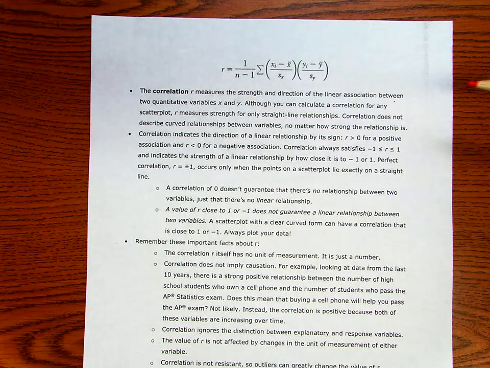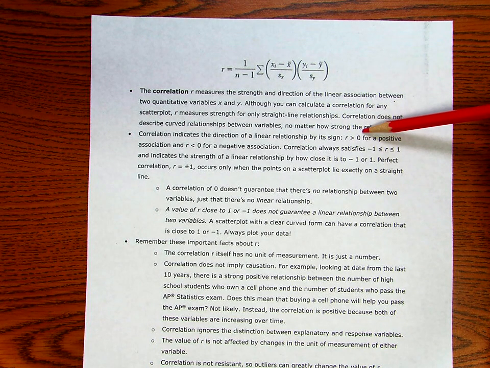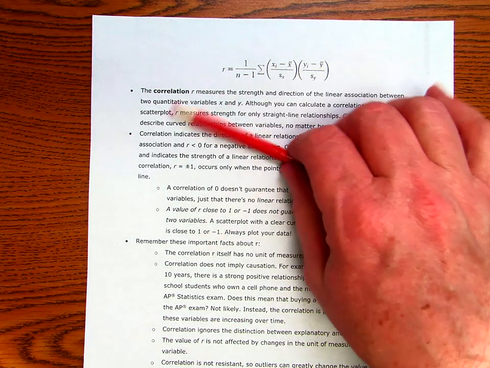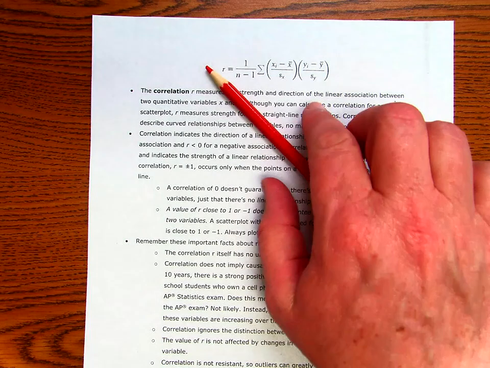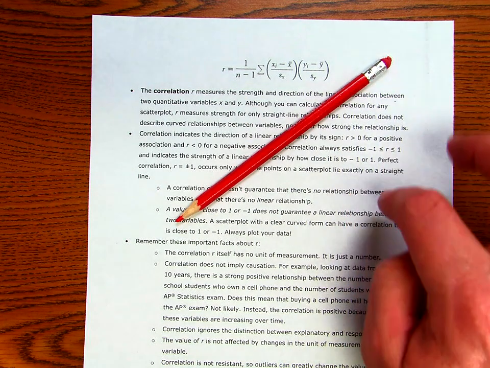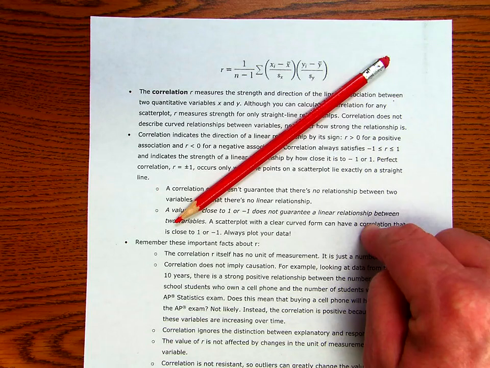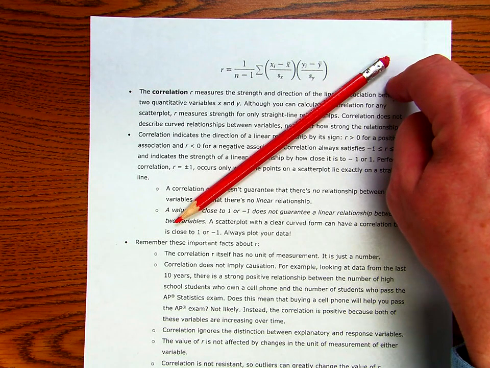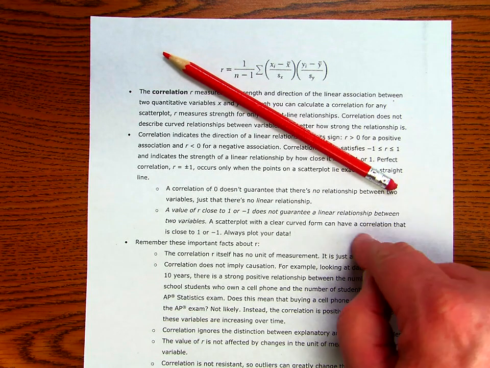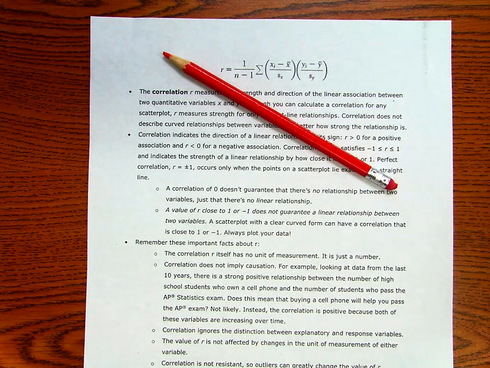The correlation indicates the direction of a linear relationship by its sign. R is greater than 0 for a positive association, less than 0 for a negative association. So positive association means your data is rising to the right, negative means it's falling to the right. A positive association means that higher values of x correspond with higher values of y. Negative association, higher values of x correspond to lower values of y.